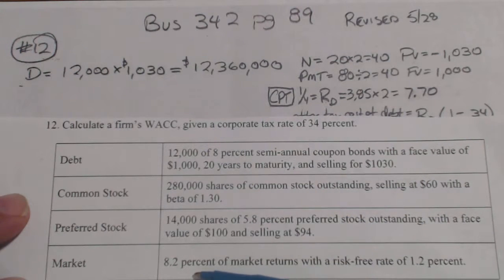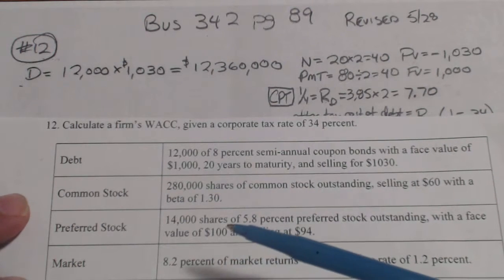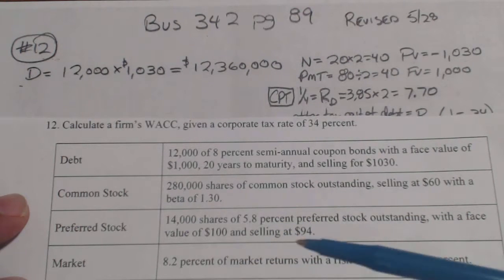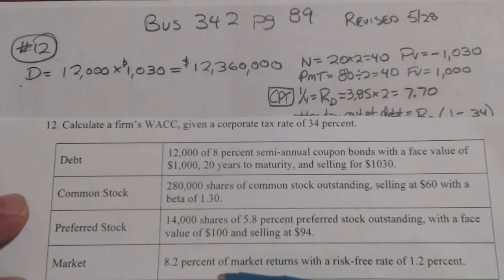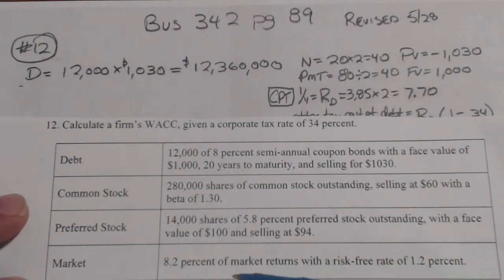So for this common stock, you're going to have to figure out the RE with the SML, security market line, or the capital asset pricing model, CAPM. They're both the same formula. So 8.2% market returns. Doesn't say anything about a premium. So this is the ERM, the expected return of the market, with a risk-free rate of 1.2%. So they've told you everything you need. You've got the beta and all that stuff.